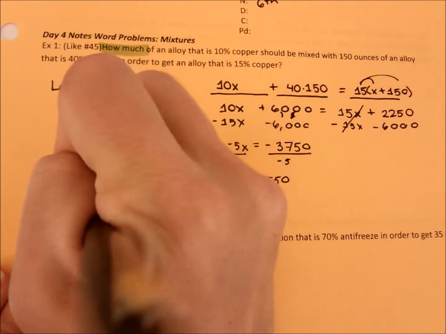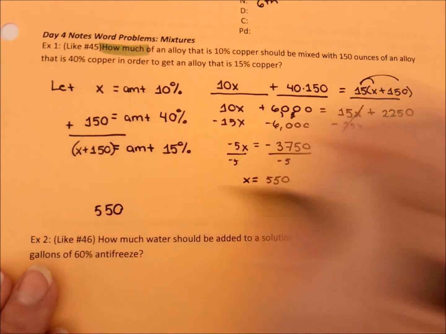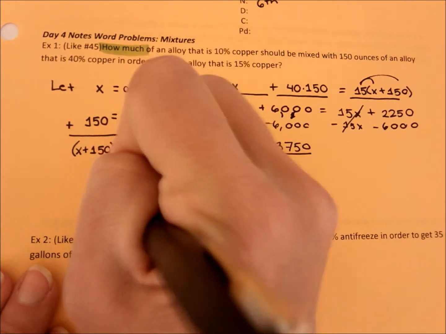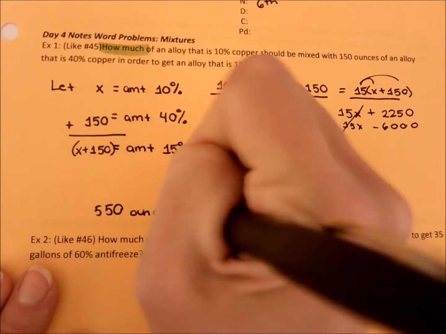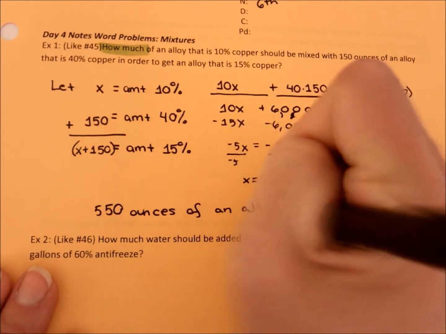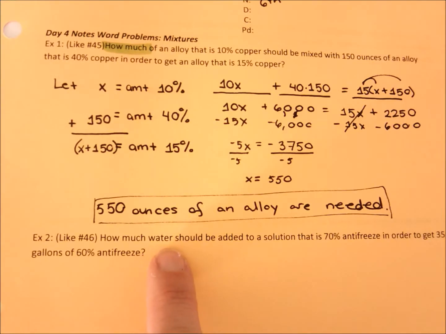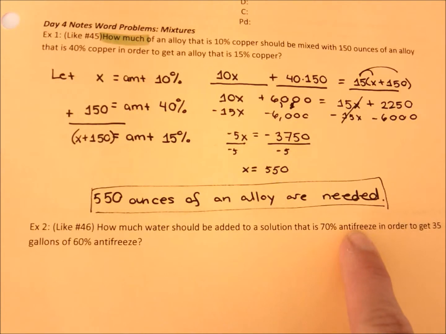Okay, for how much of an alloy is needed? Let's just say 550 ounces of an alloy are needed.